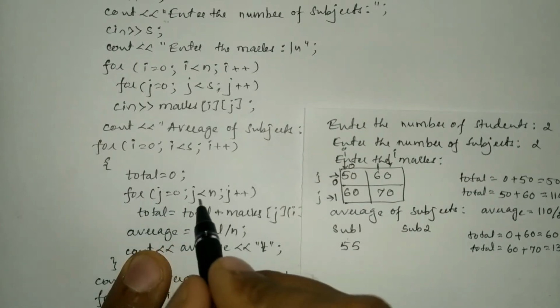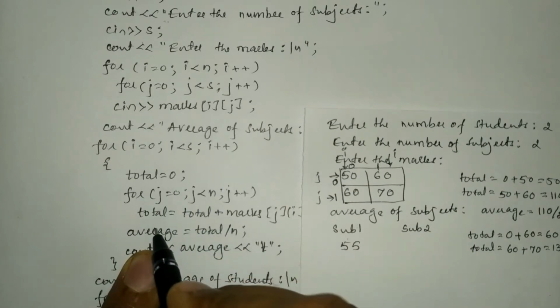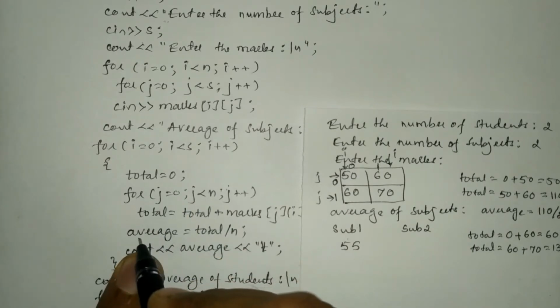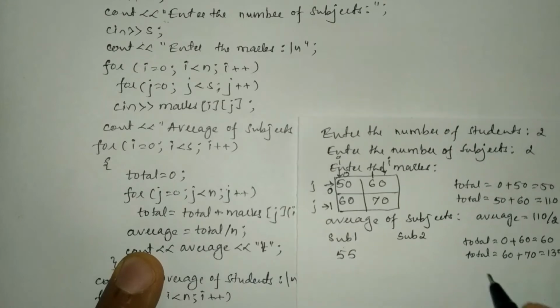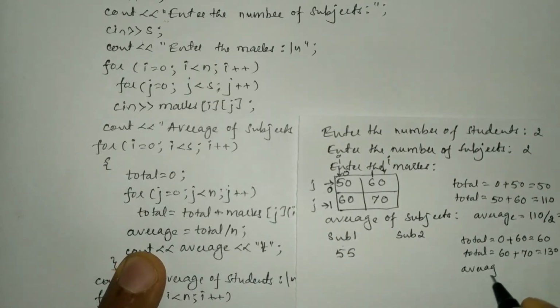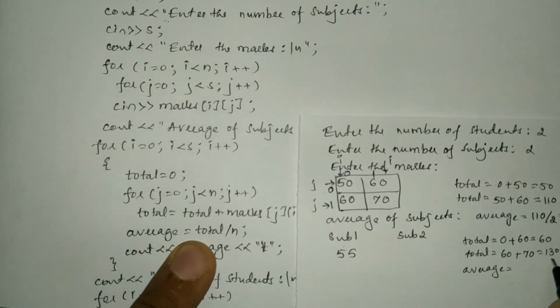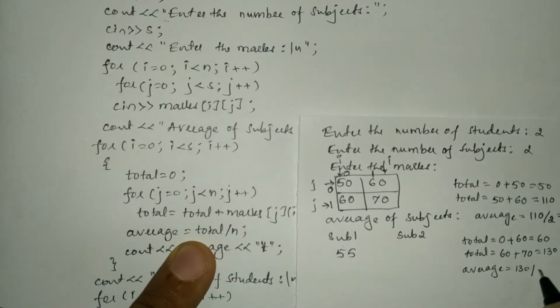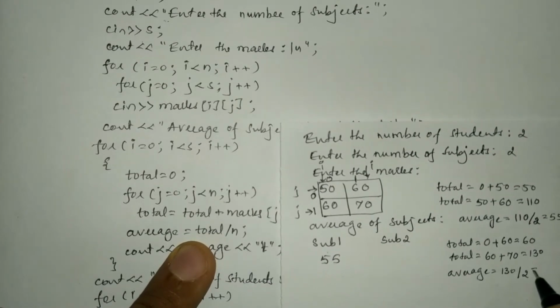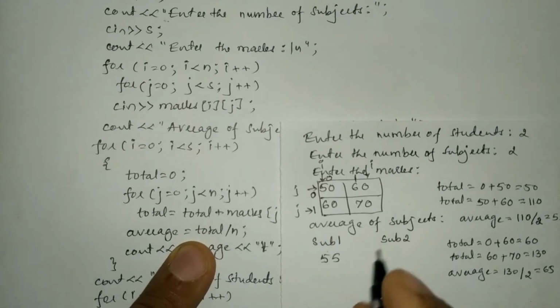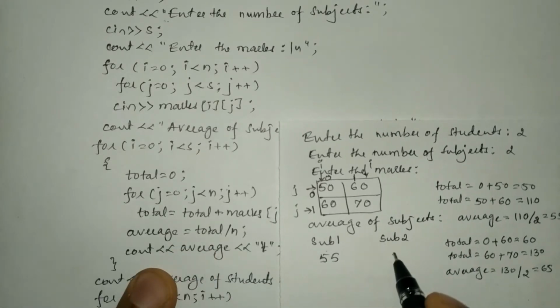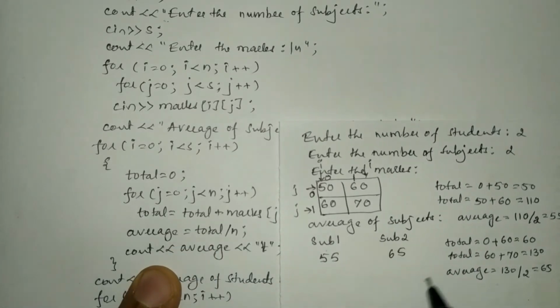Now J value is 2. 2 is less than 2? No, condition fails. Once the condition fails, then this average will be calculated. So here I'll write average is equal to, total is what? 130. So 130 divided by 2. So this gives us 65 will be stored in average, and same will be printed here. So here I'm going to write 65.